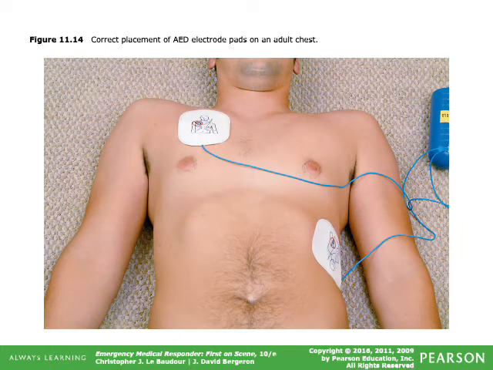This is the correct placement of AED electrode pads on the individual's chest. They are marked.